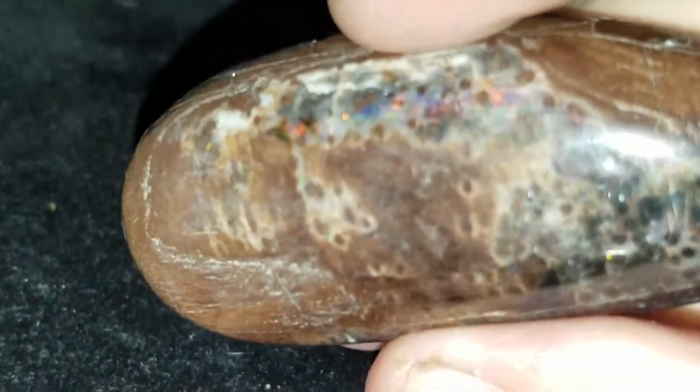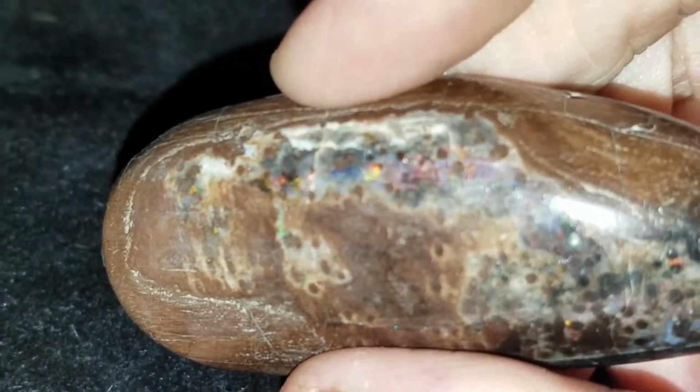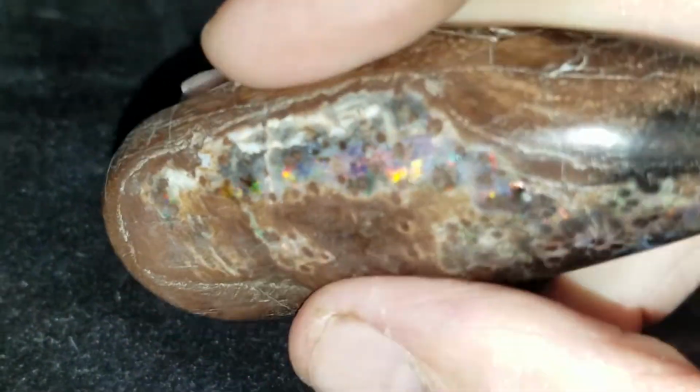Oh, haha. Speaking of between the spheres, this is treated opal. I treated it with hydrogen peroxide and sulfuric acid. The stuff is called piranha solution, right?